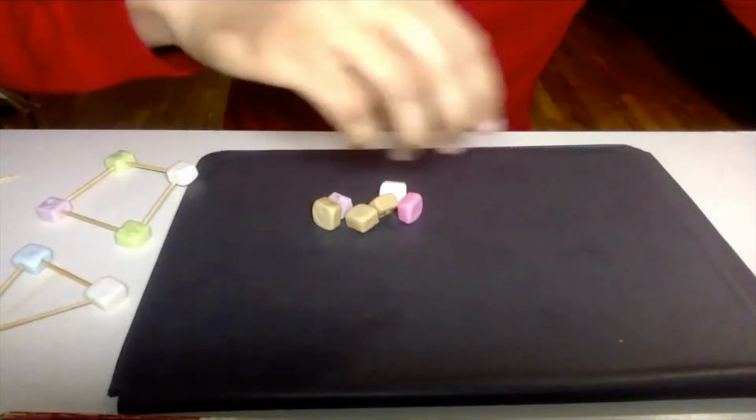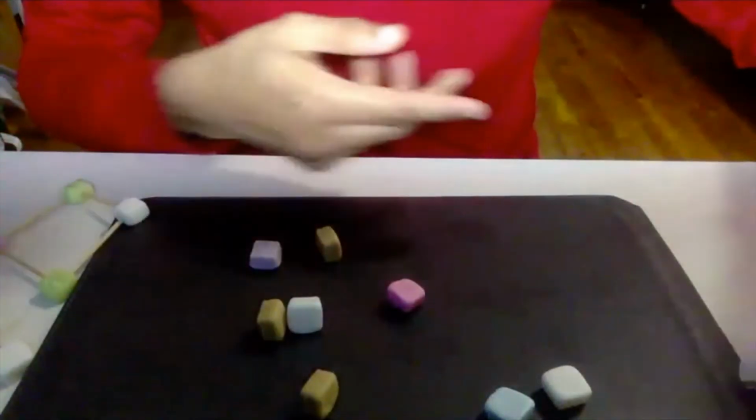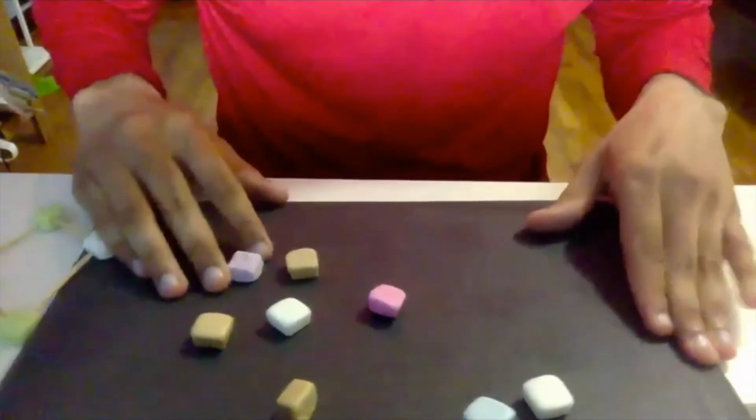So just give me a moment while I adjust my camera, and hopefully you guys are able to clear your desk and get the materials set out on your table. Hopefully you guys can see my desk currently where I have the materials. I have these square kind of candy, but you can also use jelly beans or mini marshmallows. Those materials will be fine.